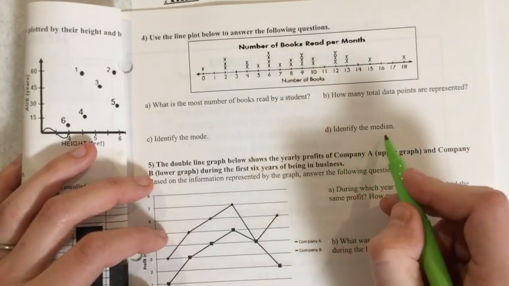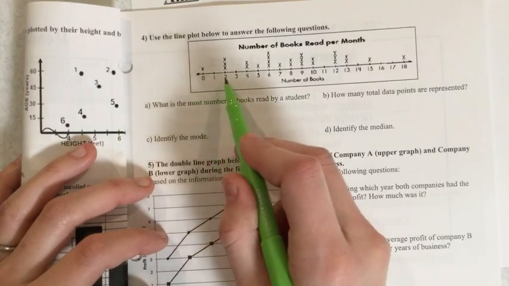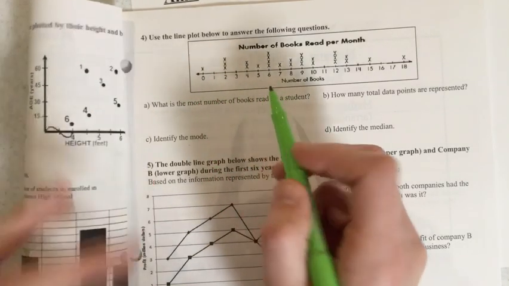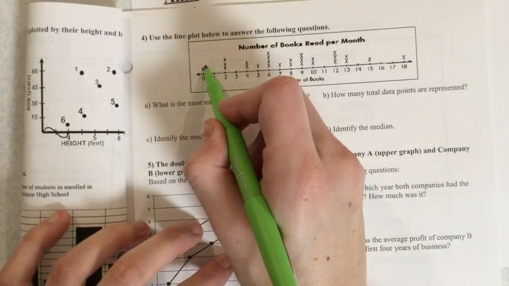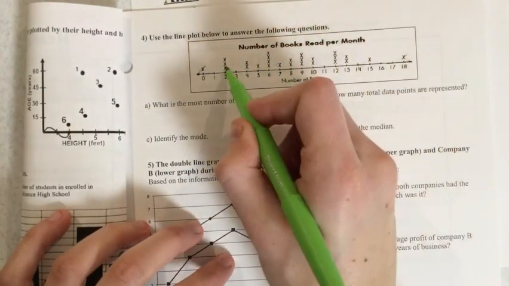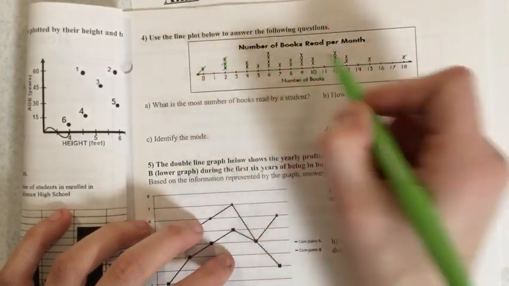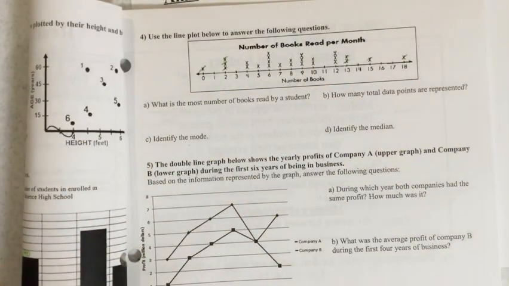And then as you identify the median, yes, you could go and list all the numbers, 0, 2, 2, 2, 4, 4, 5. What I like to do though is I go, oh, lowest, biggest, lowest, biggest, lowest, biggest, lowest, biggest, and so on until I find the middle.